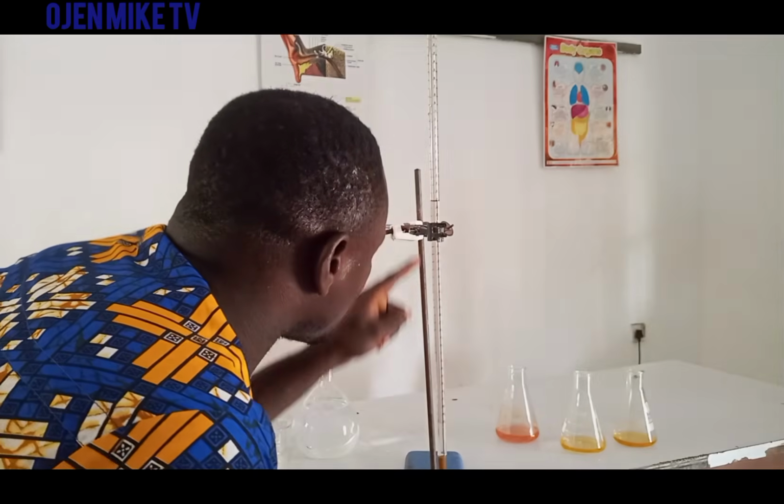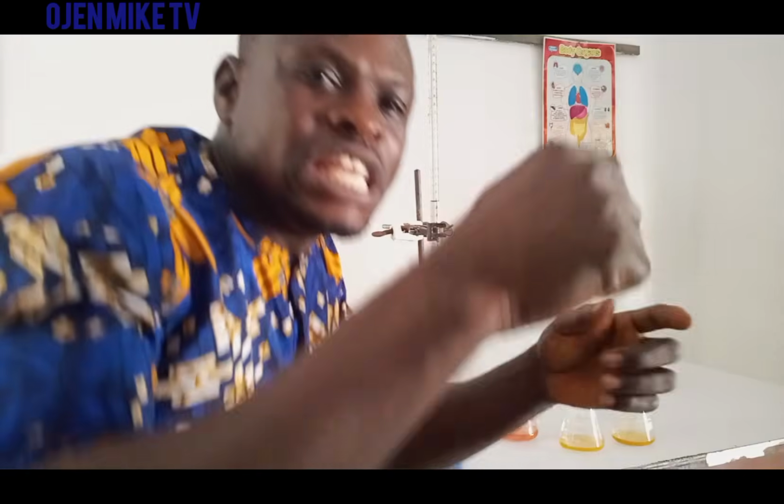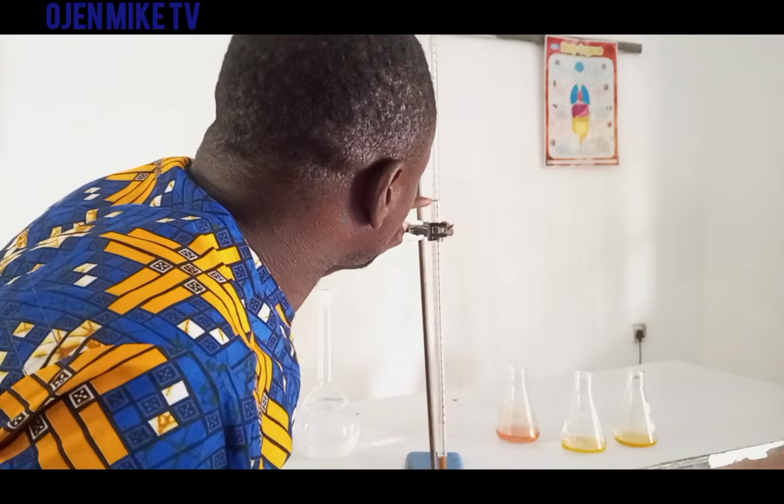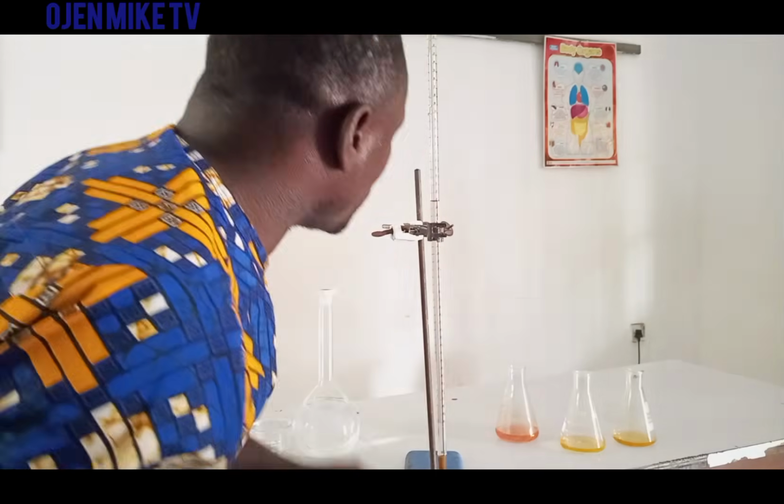I cannot refill the whole of this acid because there is still acid. So I will now take the initial of the second titer. The initial of the second titer is 21.00. Are you following? 21.00.